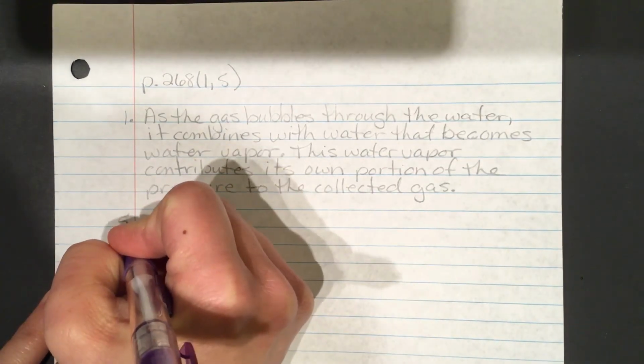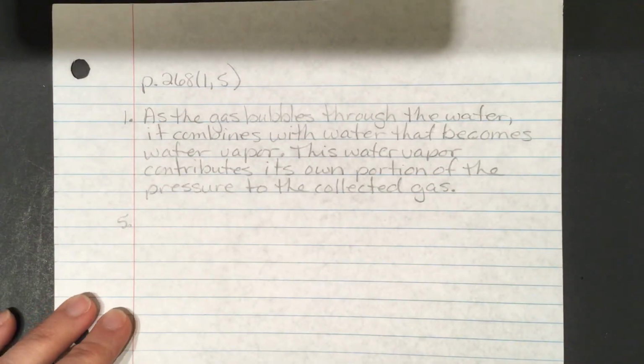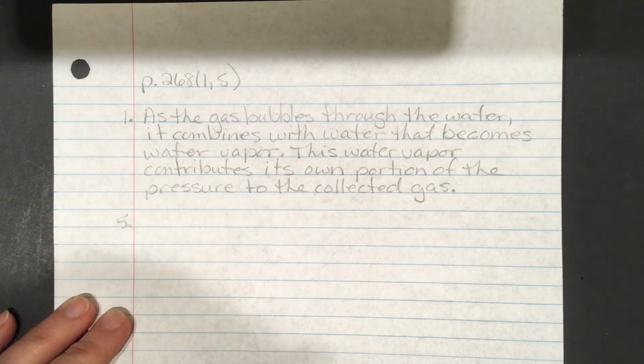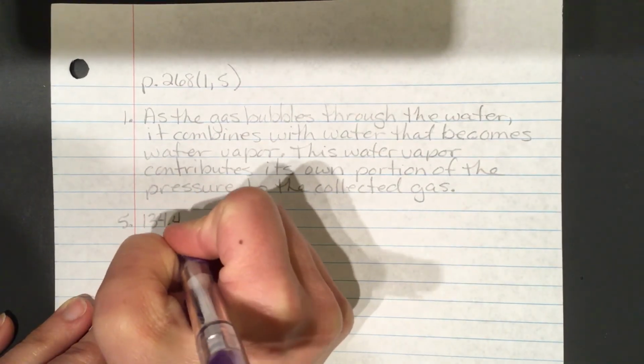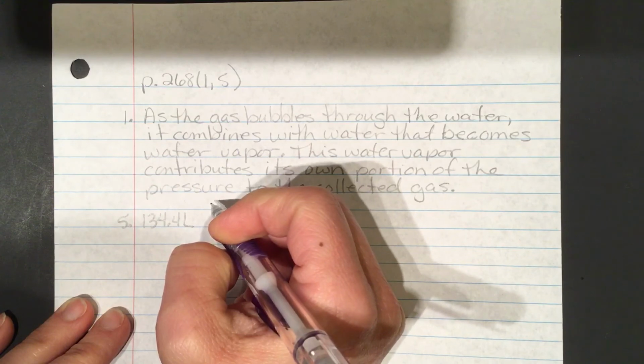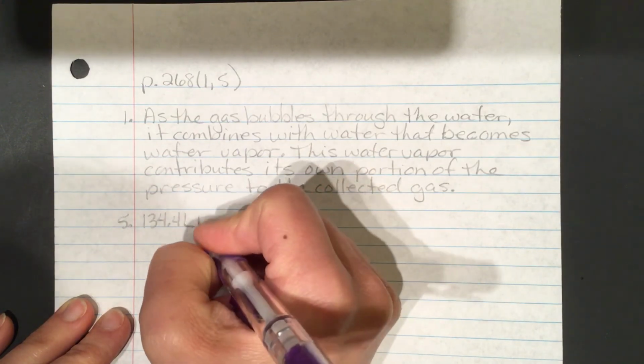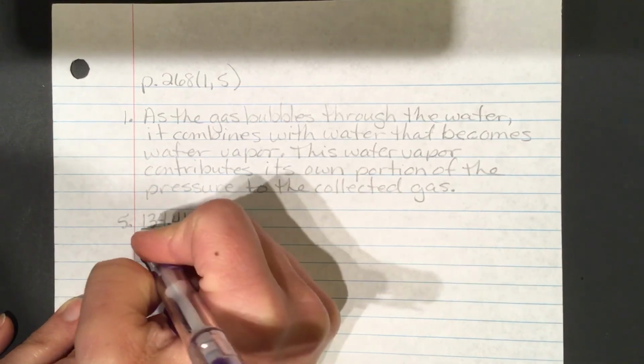So let's take a look at 5, which is the new information. How many moles of ammonia produce 134.4 liters at STP? So we have 134.4 liters of ammonia.